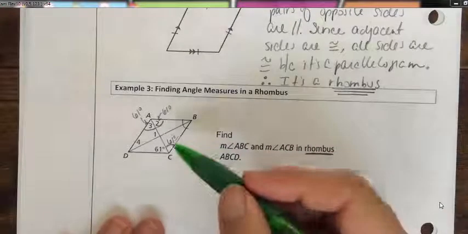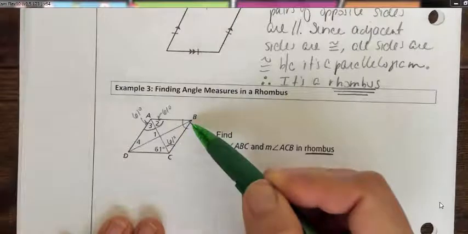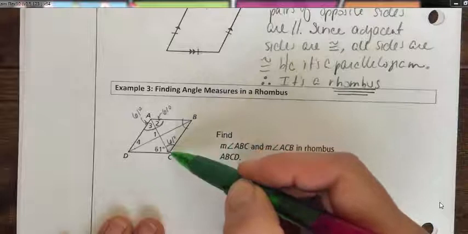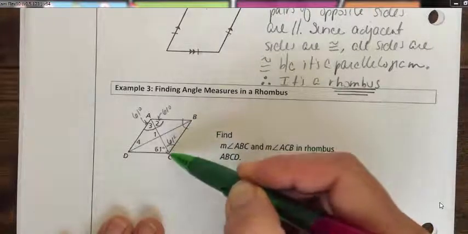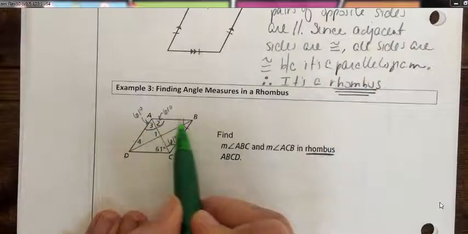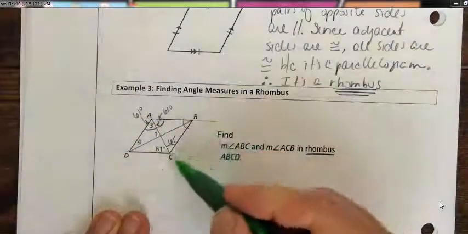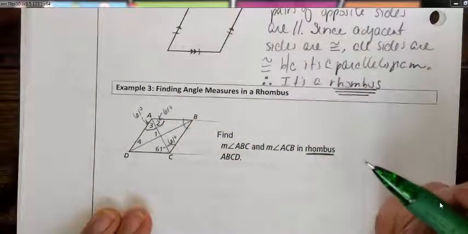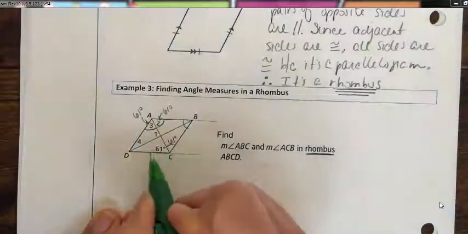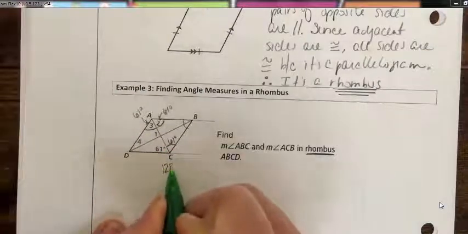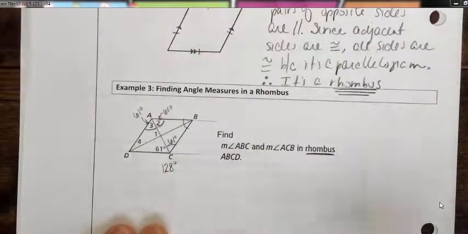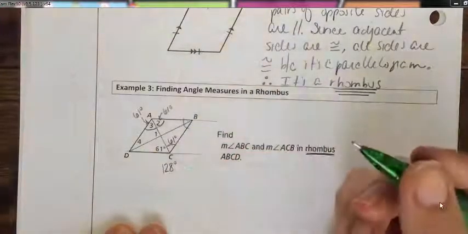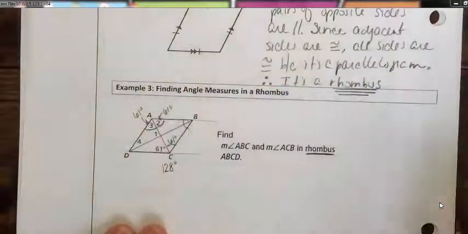Okay, because it's a parallelogram, I know that consecutive angles, these two angles here, are supplementary. This side's parallel to this side, we've got a transversal, so what needs to be true about this big angle B and this big angle C? Well, they need to be supplementary, right? So if this entire angle is 128 degrees for angle C, angle B is 180 minus that. So what is that? 52 degrees. So angle B is going to be 52 degrees.